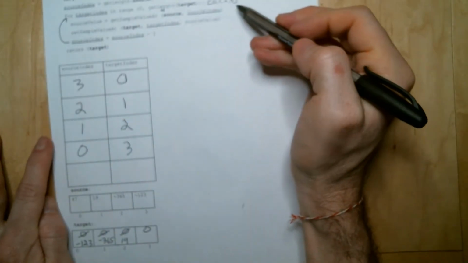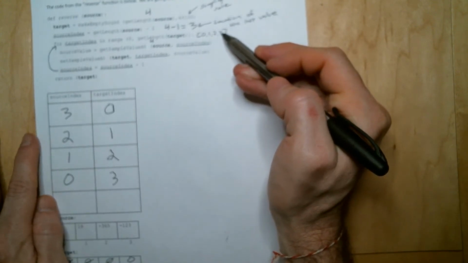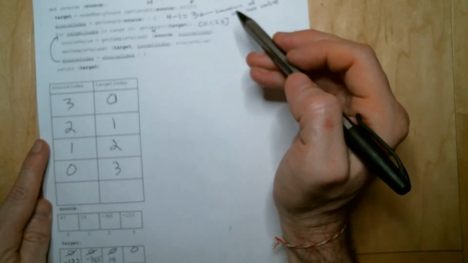All right, and then our source goes down by 1. Our target index goes up by 1. And notice we're now at the end of the loop. This is the last iteration of our loop. So we're going to take whatever's in spot 0 and place it in spot 3, which is going to be the 47.